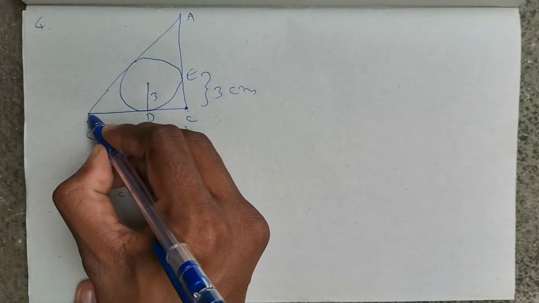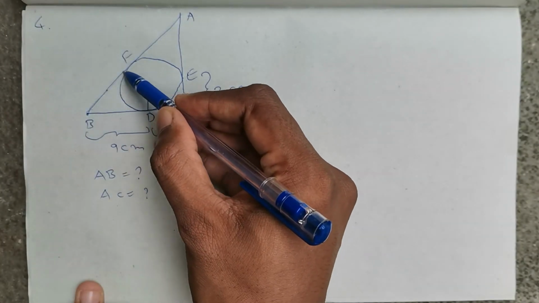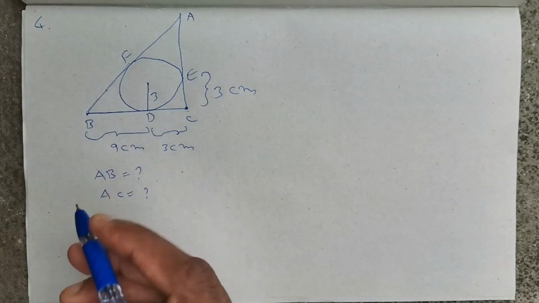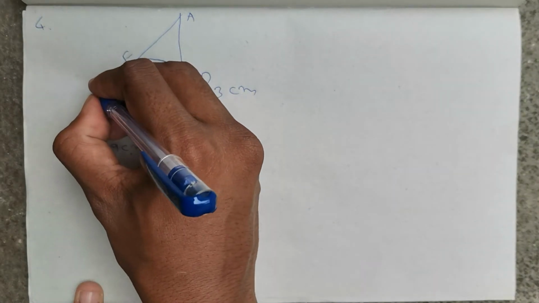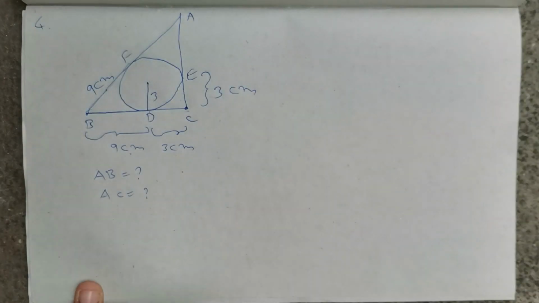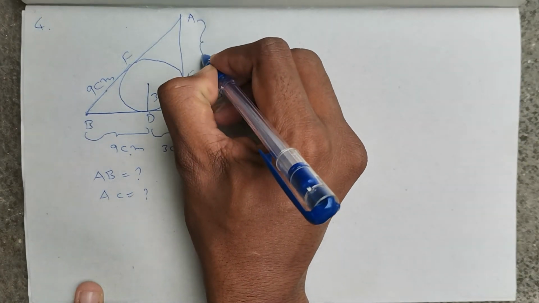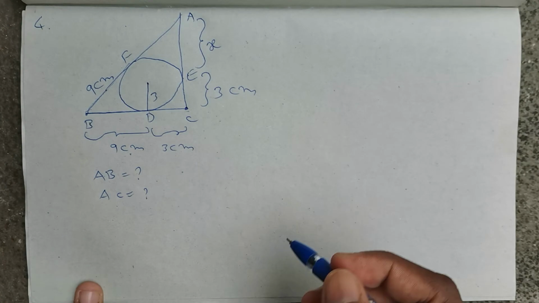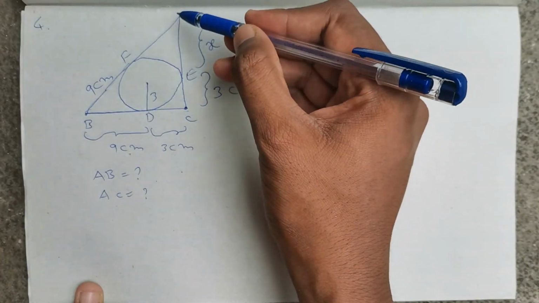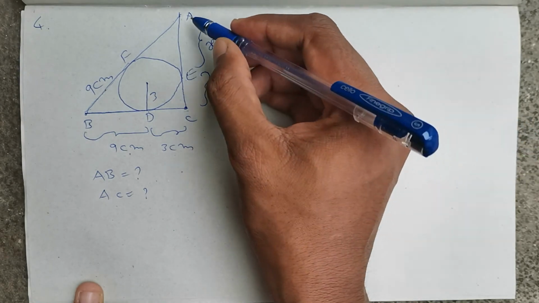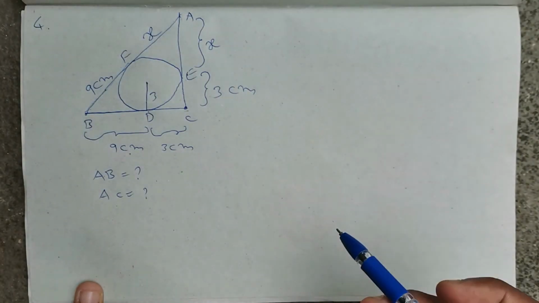Next, point B is outside of the circle. I'll write here some point F. BF is a tangent. Here BD is a tangent. So BD is given as 9 centimeters. Then BF also definitely will be 9 centimeters only. Now, from point A to E, we don't know the measurement, so I am taking it as some constant X. Now this point A is outside of the circle. AE is a tangent as well as AF also tangent. If AE is X, definitely AF also X only.